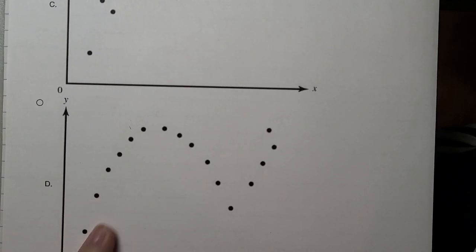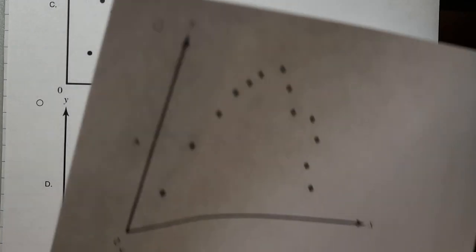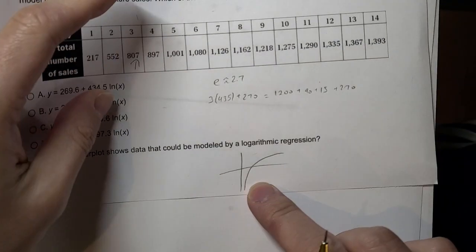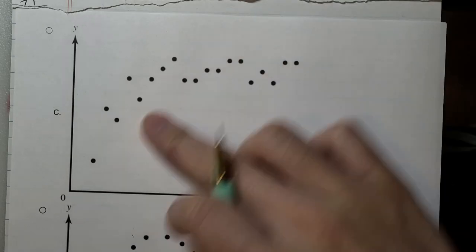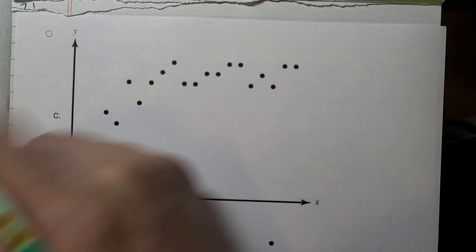And this one decreases and increases again. So if you notice, back to my sketch, log is monotonic. It keeps increasing. So this one has the best shape. So choice C.